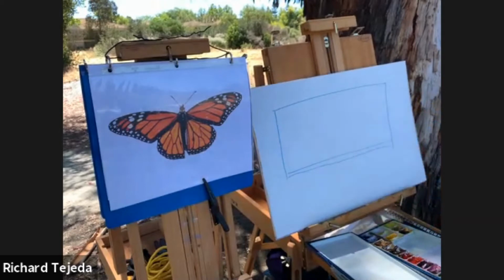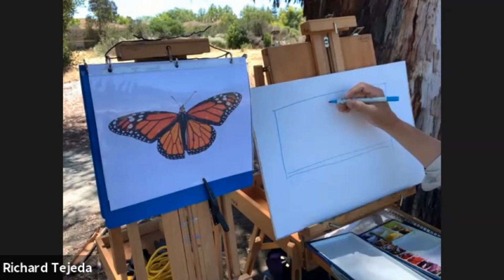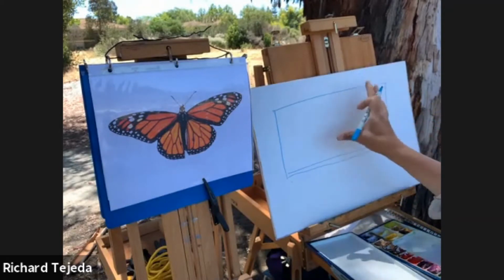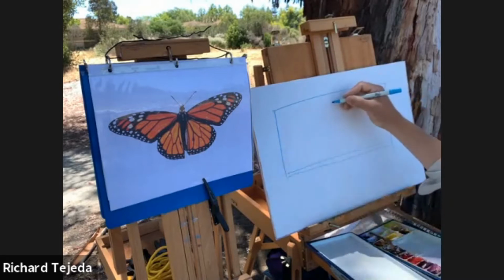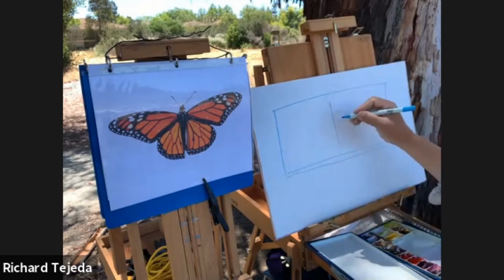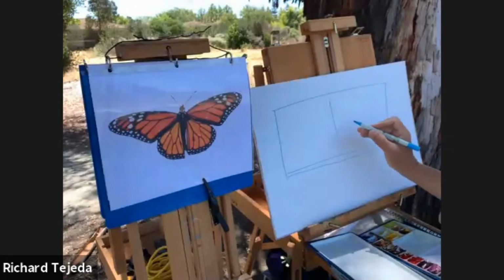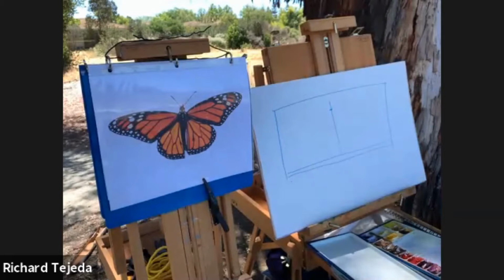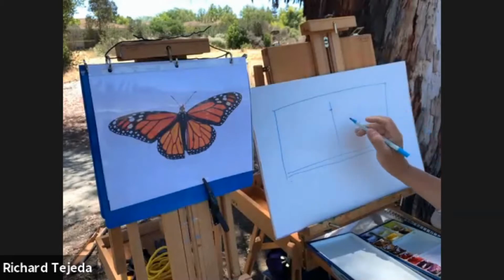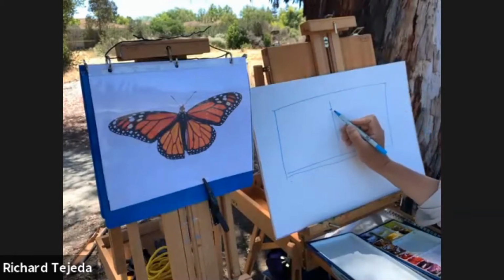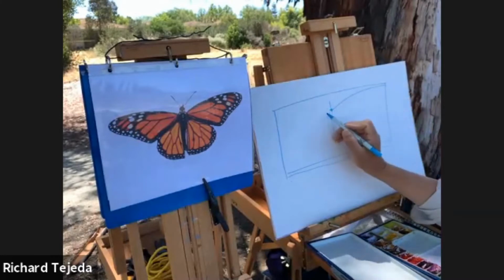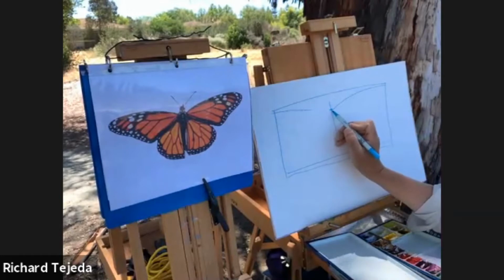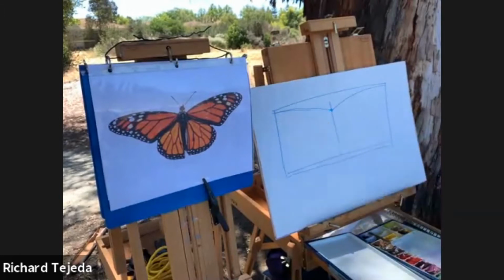The next thing is to find the middle. The middle is going to be right there, and that's where, of course, the body of the butterfly is going to be. We're going to have the shoulders down a little bit because the wings are going up. So I'm going to start about 1/4 of the way down, and then I'll go up to the corner with the wings, arcing up like that. That's going to help me find the top edge of the wing.